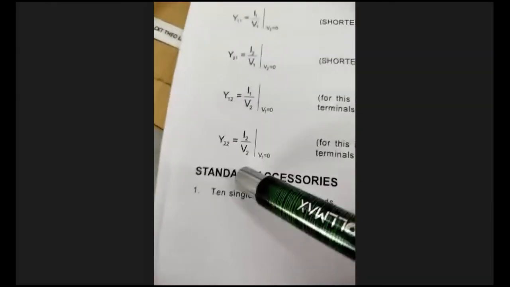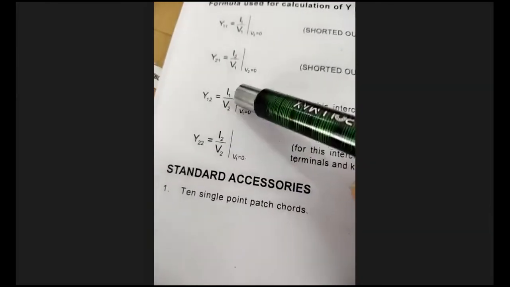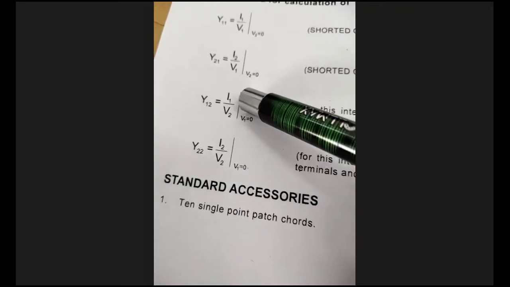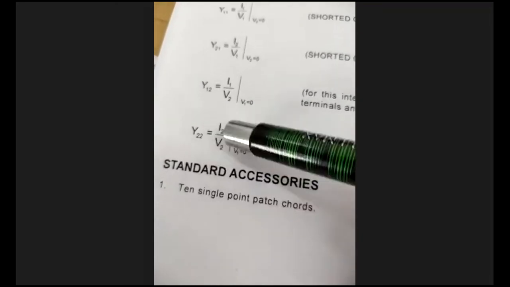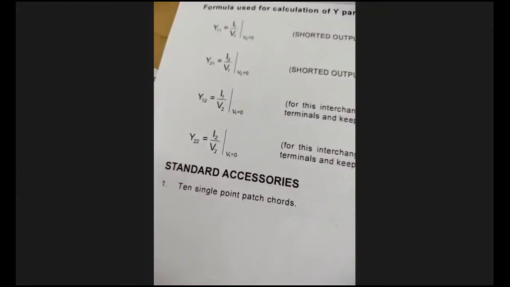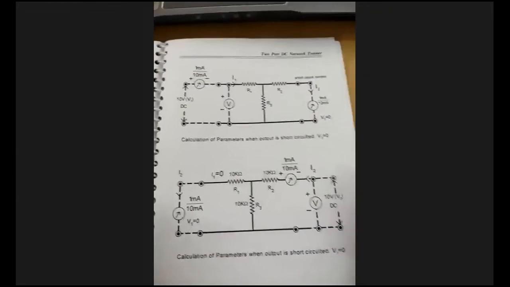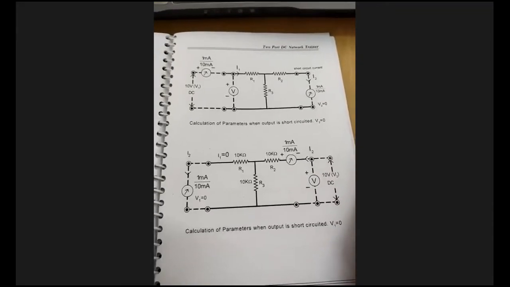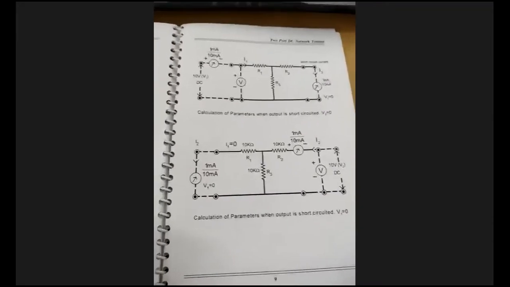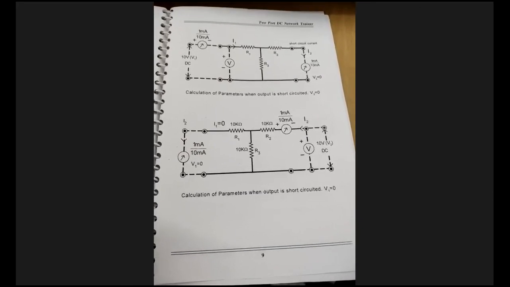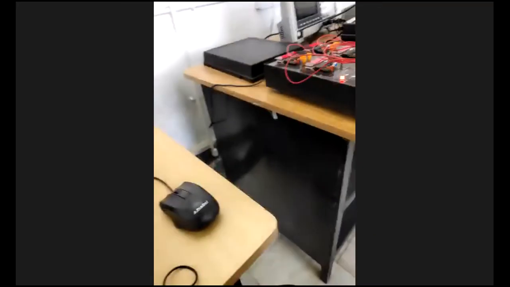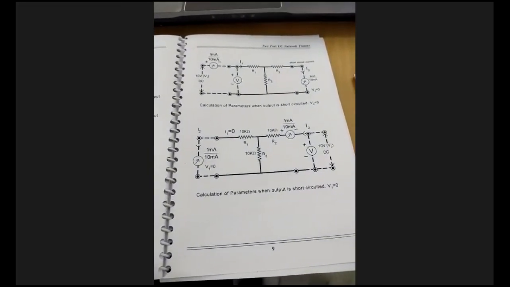And if we put the values of I1 by V2, then we can easily find out Y12, and if we put the values of I2 and V2, then we can easily find out the value of Y22, right? So this is the circuit part. Is there any confusion? Please tell me if there is confusion. Otherwise, we will go to the practical part.